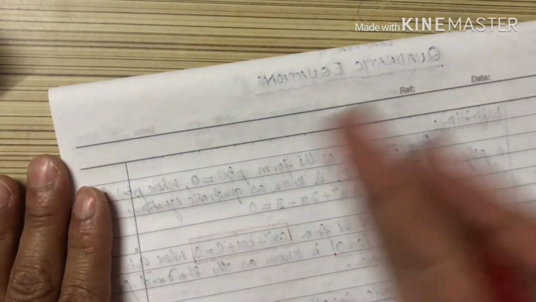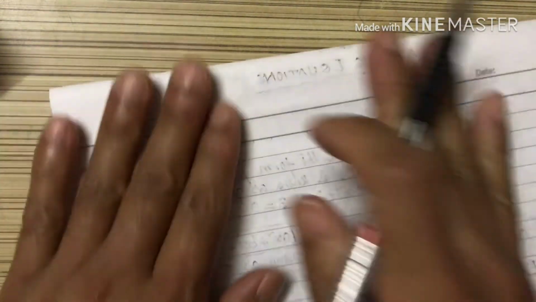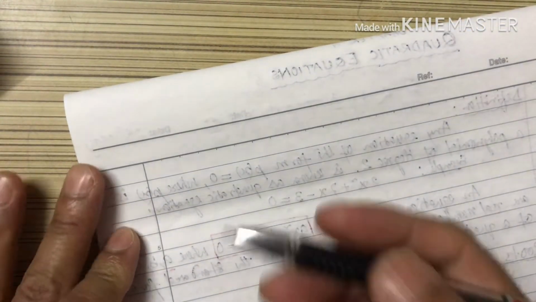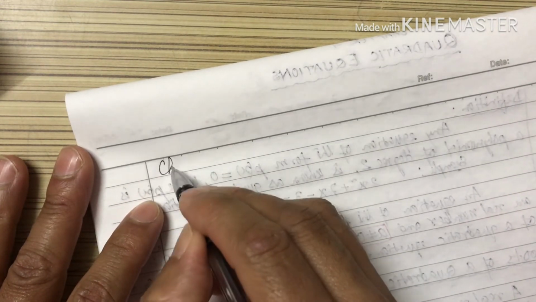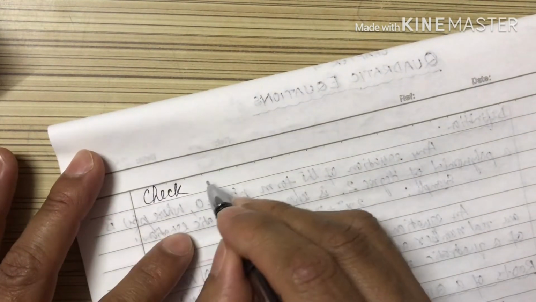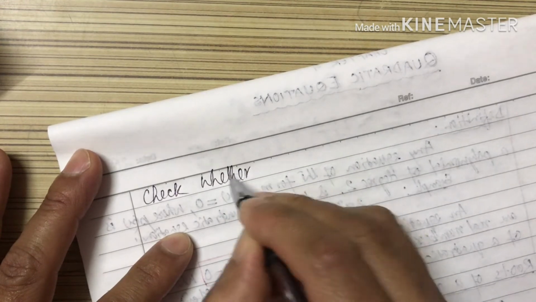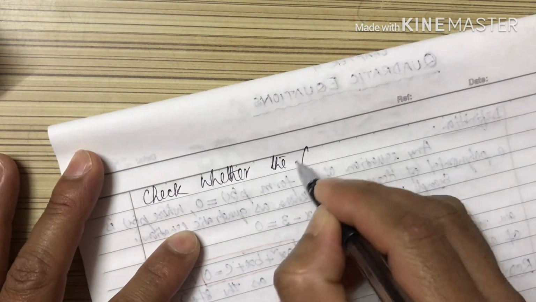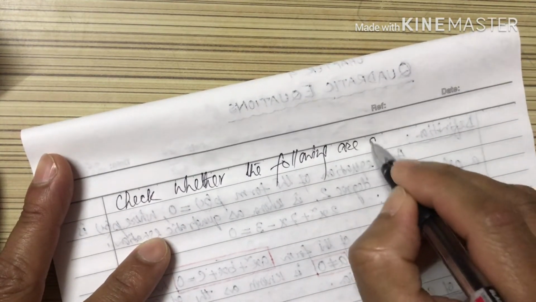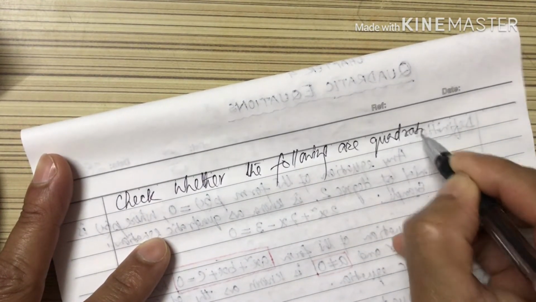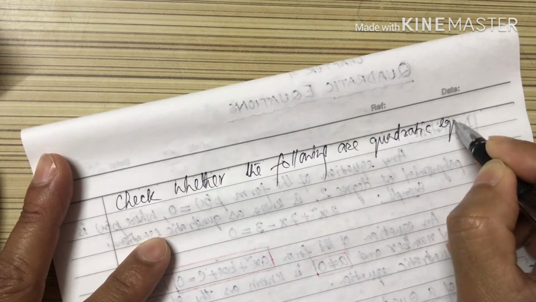In most cases it is very easy to identify, but in some cases you need to understand whether that is quadratic or not. So let me write here, check whether the following are quadratic equations.